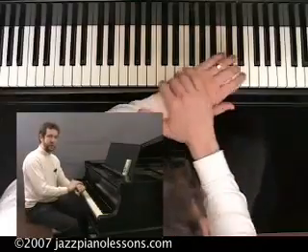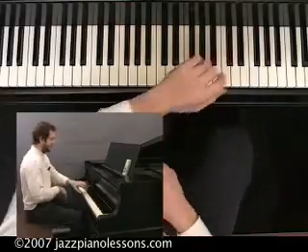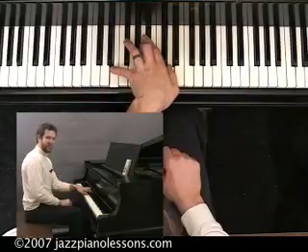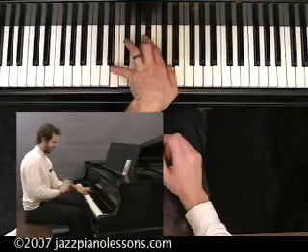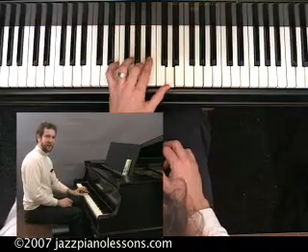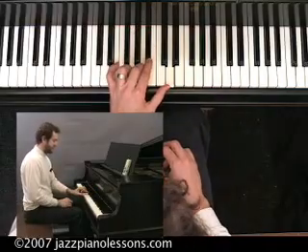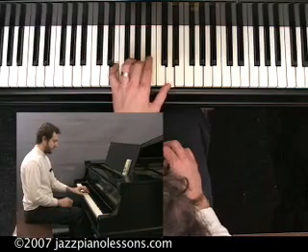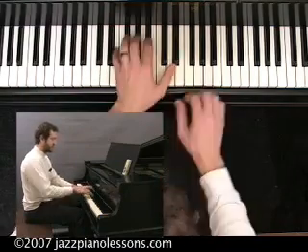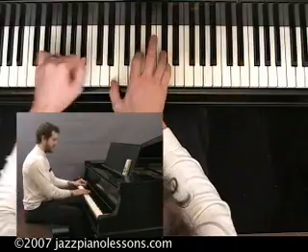Take visual cues. Look at your arms. If you see your arm like this and you think, oh wow, that looks kind of weird, and it feels kind of tense over here, well, yeah, it probably is weird and it probably isn't good. So something like this works a lot better. See how my hand doesn't look tense anymore?